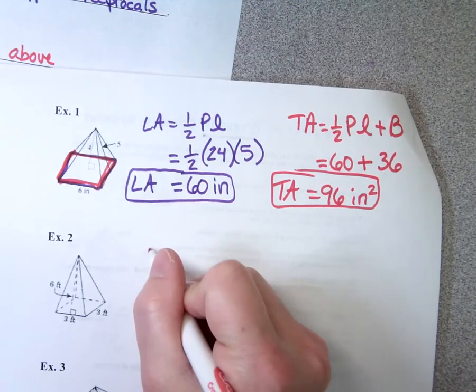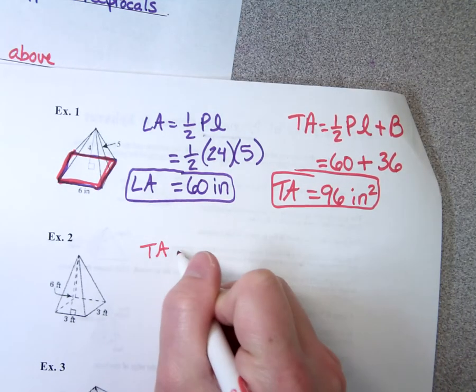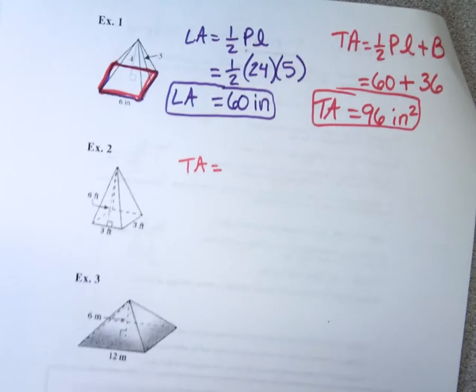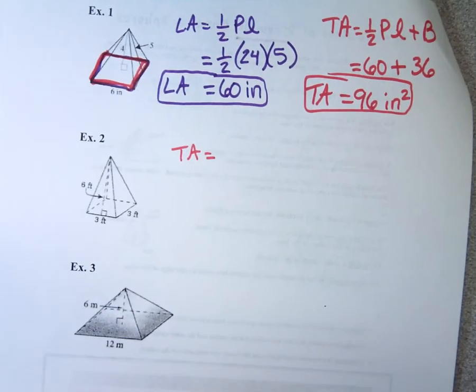Okay, number 2. I want you to try that one. Just the total. Number 2, take a second and see if you can find just the total surface area of that.